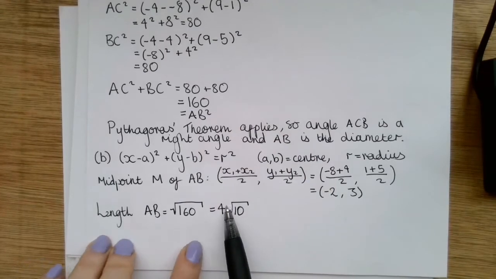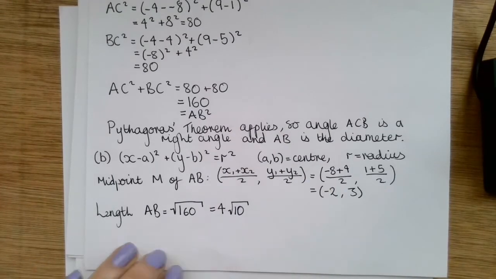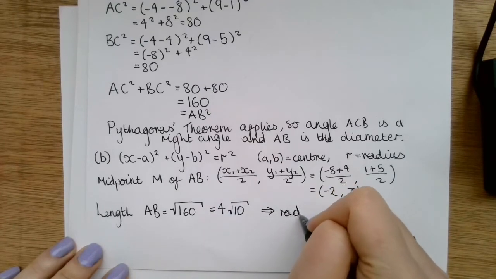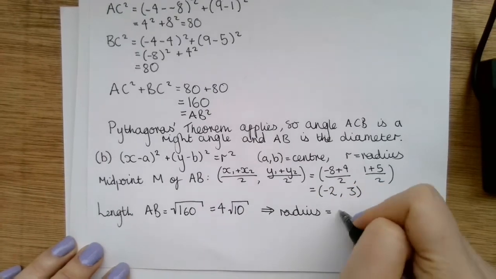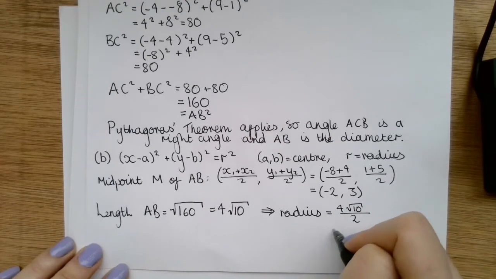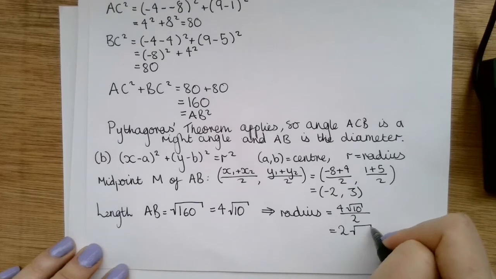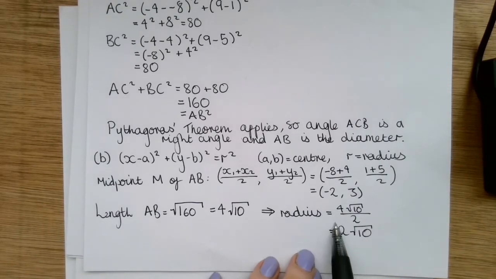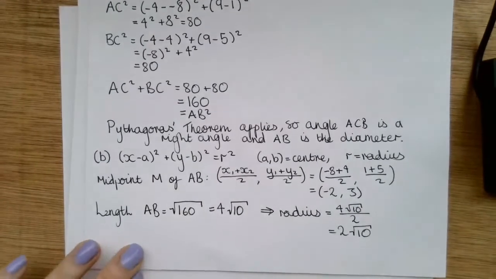We know that the radius is half of the diameter, so the radius must be 4 root 10 divided by 2, which is 2 root 10. So we're going to put our radius and our centre into our equation of a circle.